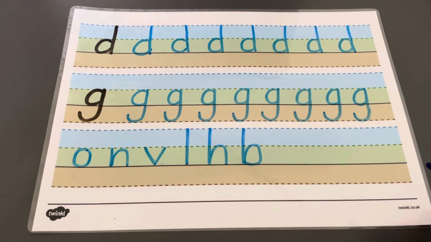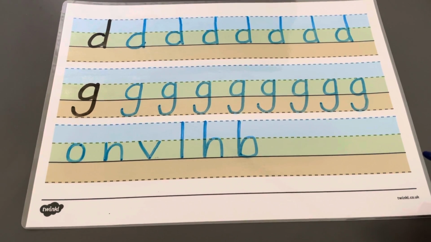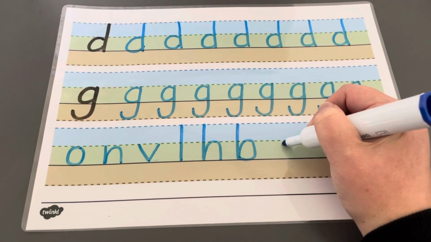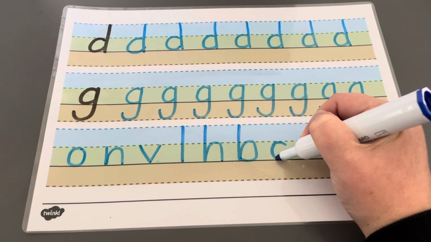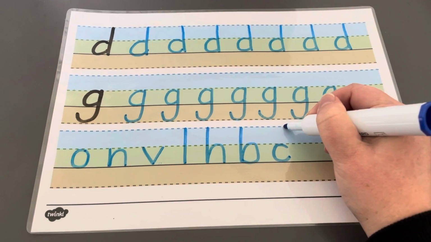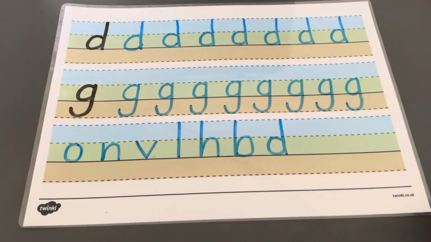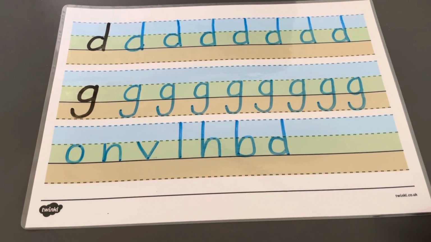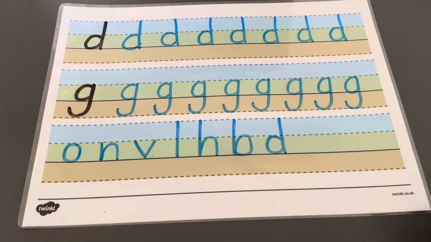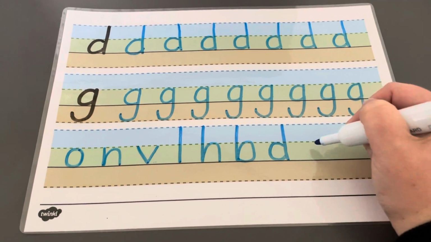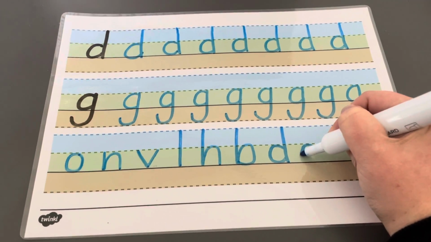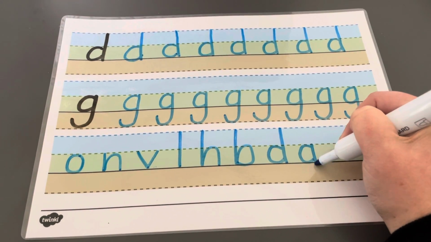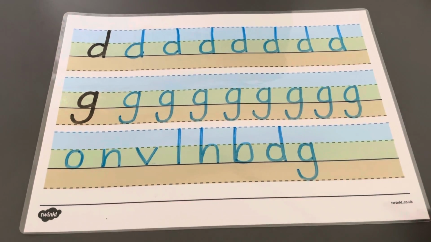Our next one is the lowercase letter D that we've just practiced at the start of this video. We start in the grass and we do an open mouth, and then we have a tall stick from the sky down to our line, D. And the last one is our lowercase letter G from the video, our G sound, and we start in the grass, we do an open mouth, and then remember we have a possum tail that starts in the grass and goes down to the dirt, G.